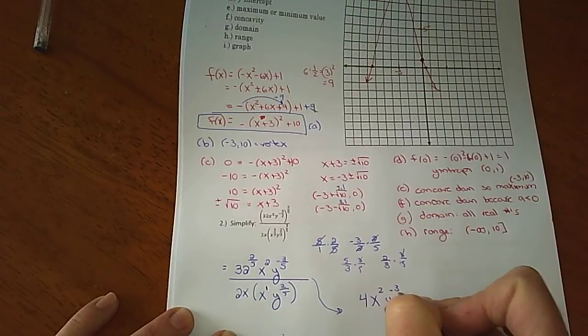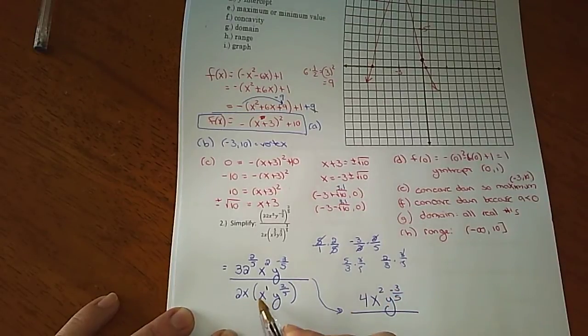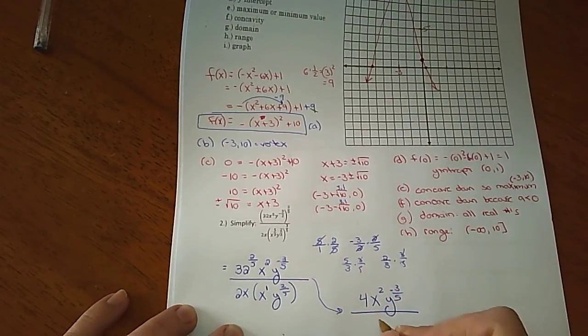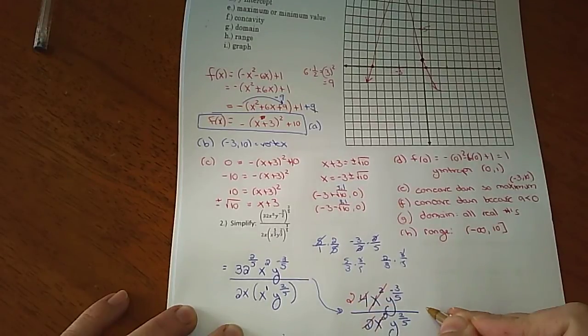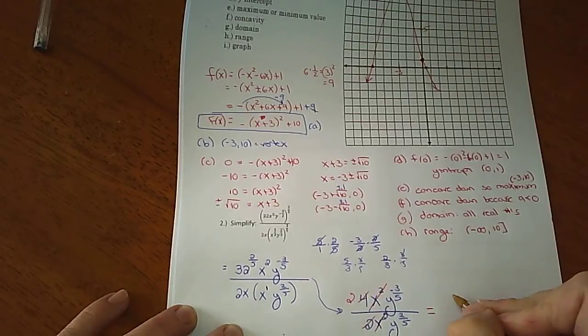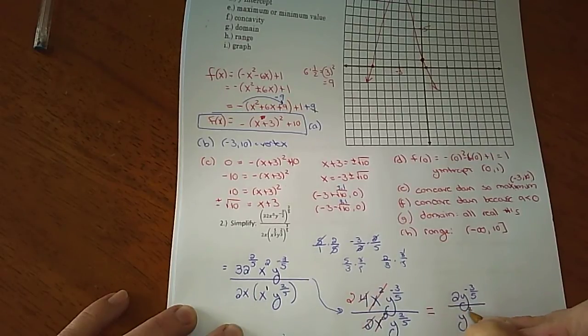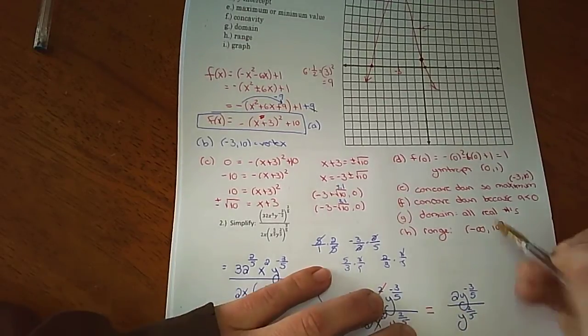I'm just going to copy the rest of the top down. I'm going to clean up the bottom a little bit. We can combine these, and that makes 2x squared y to the 2/5. Now I'm going to start simplifying. Ooh, the x squareds can go. The 2 knocks off the 4, makes it a 2. So now we have a 2 left over on top, a y to the negative 3/5, and a y to the 2/5. All right, now there's two ways of handling this.